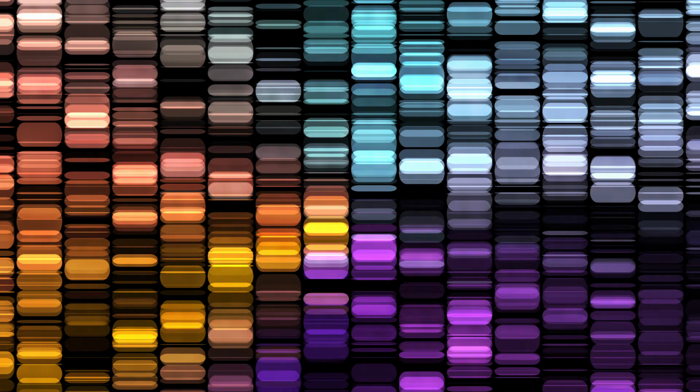New color mapping features in Particle Illusion give you more creative options and also allow for more natural looking particle simulations. Let's take a quick look.